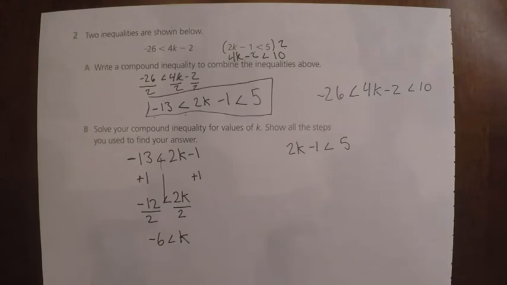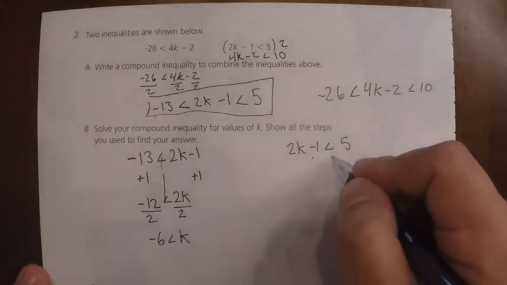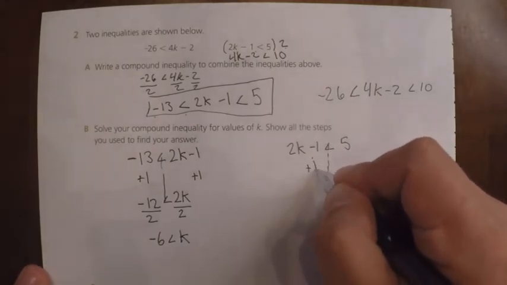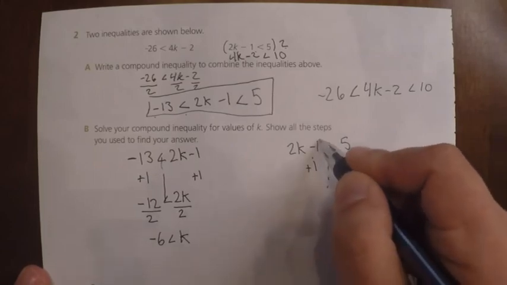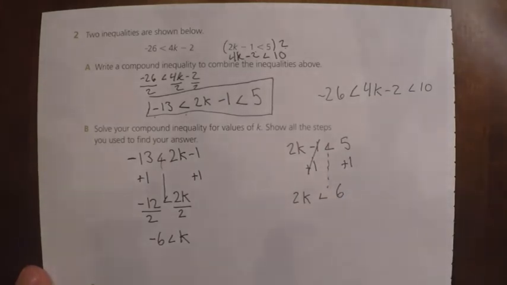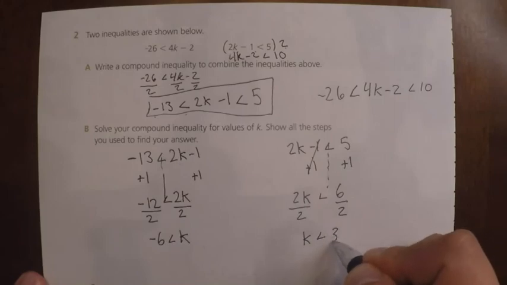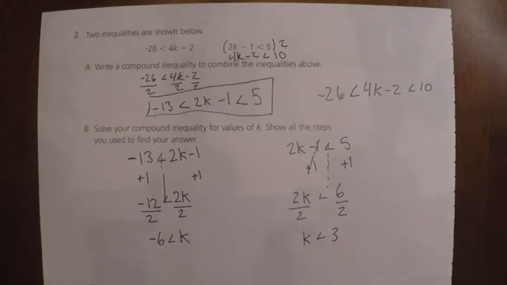So now we've solved half of it. Now we have to solve the other half over here. So we're going to repeat similar steps. Our first step is to add 1 to both sides. So these will cancel out and we'll have 2k is less than 6. And now to get k by itself, we divide both sides by 2. K is less than 3. Now if we want to combine these back together, we can write our solution as negative 6 less than k, which is also less than 3.